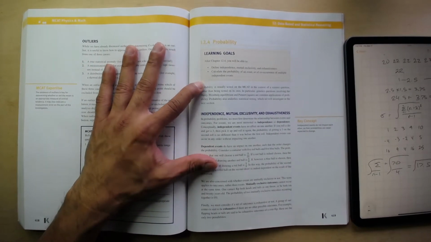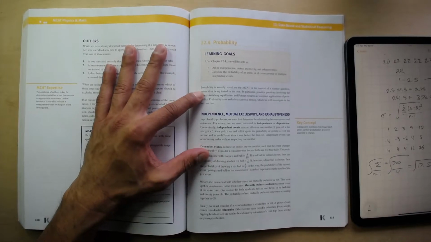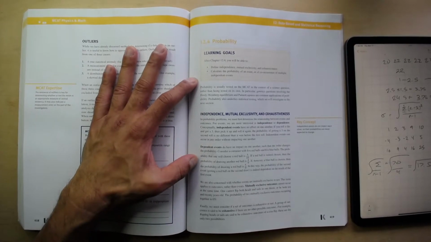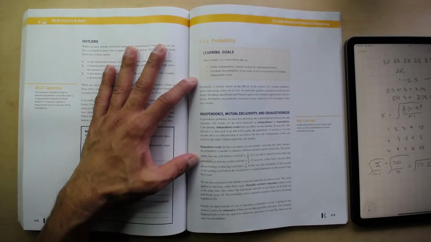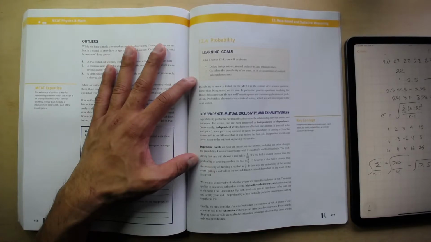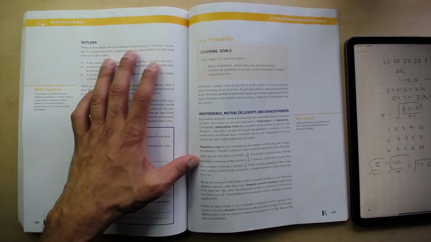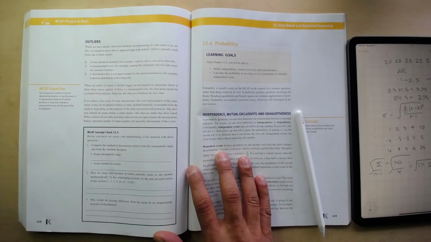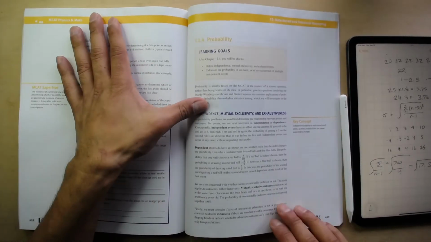Probability. Probability is usually tested on the MCAT in the context of a science question rather than being tested on its own. In particular, genetics questions involve the Hardy-Weinberg equilibrium, and Punnett squares are common applications of probability. Probability also underlies statistical testing, which will be investigated in the next section. All right.